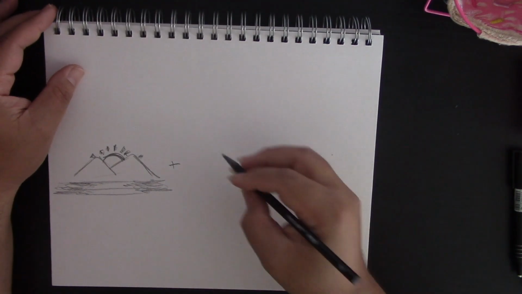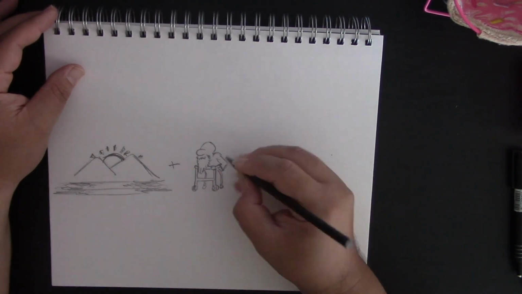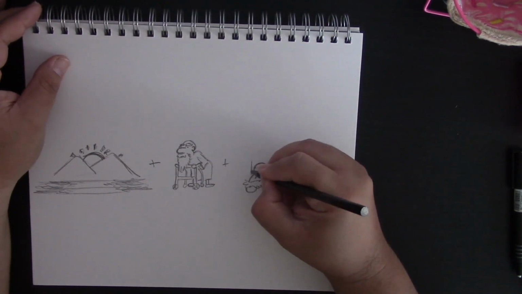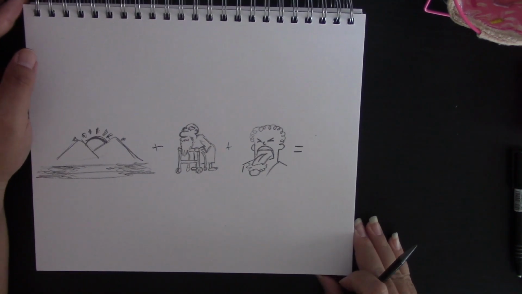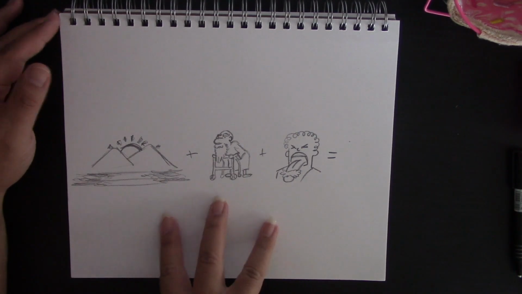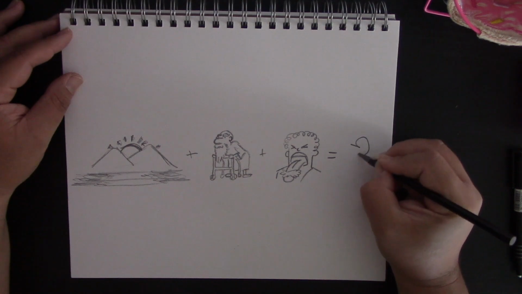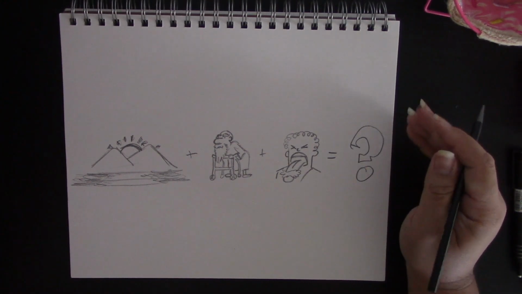Then we're going to add another picture to continue this. Okay, so here would be my rebus, and I drew 3 pictures, and all 3 pictures are going to equal the answer to this riddle or this puzzle.